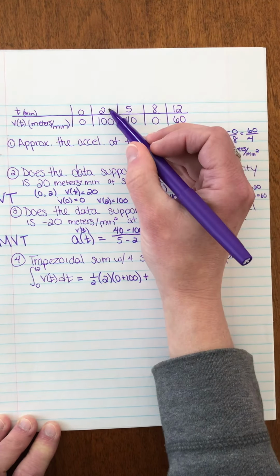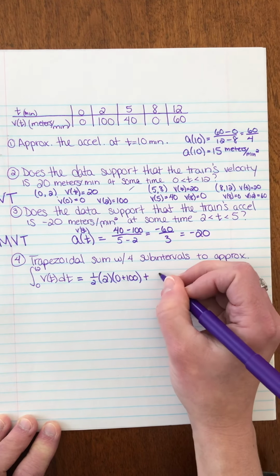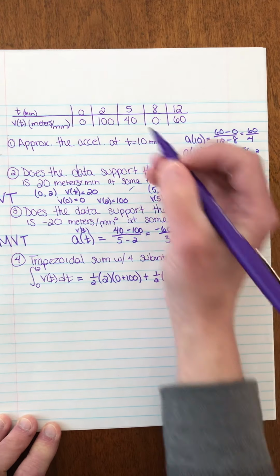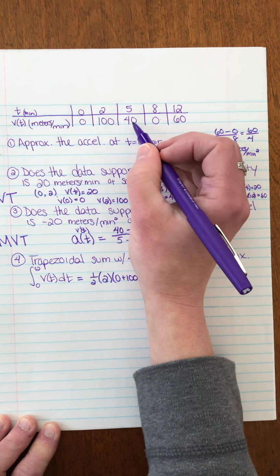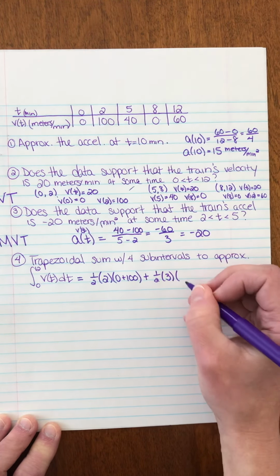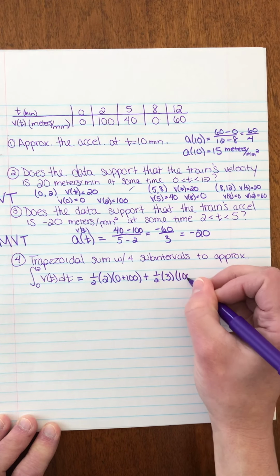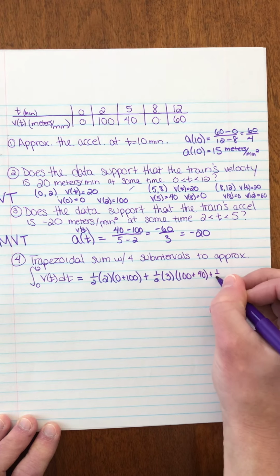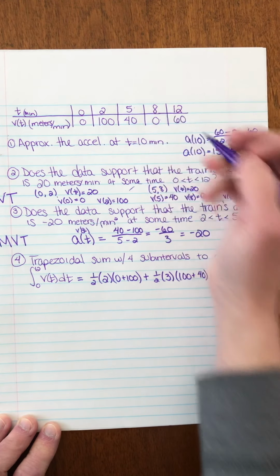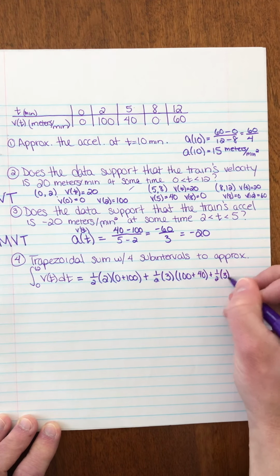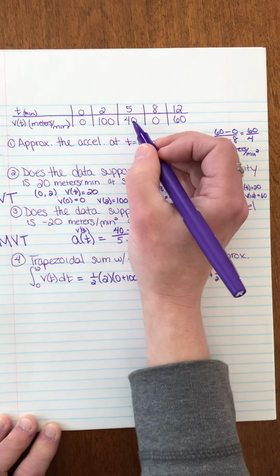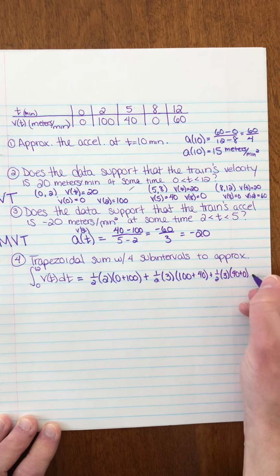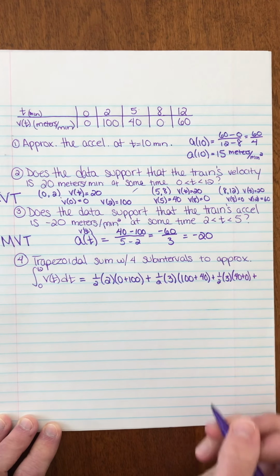Now the distance between 2 and 5 is 3, so we're going to do 1/2 3 times. Now left we would pick 100, right we would pick 40, but with trapezoid we do 100 plus 40. Plus 1/2, the next one is between 5 and 8 is a distance of 3 times, and then we take those two, 40 plus 0, plus, and then there's one more that we're going to add to that.